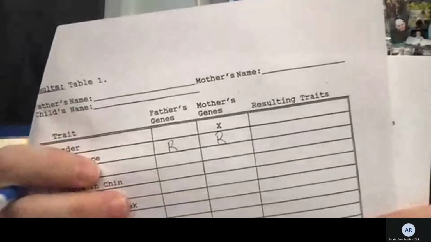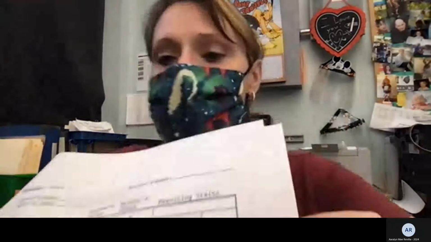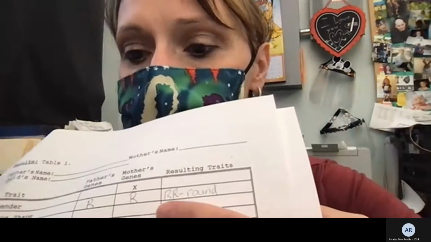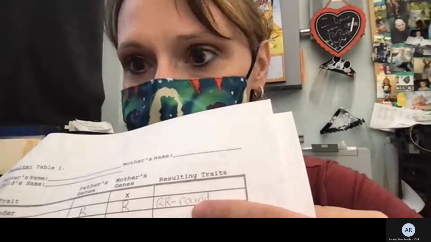The dad would then flip the coin. I got another heads. So on my chart, I'm going to write another big R where it says father. In the last column, I'm going to put those together. Big R, then a dash. Two big R's gives me a round face. So I'm going to write on my paper, big R, and the trait is round.